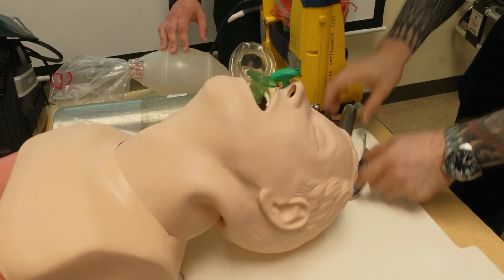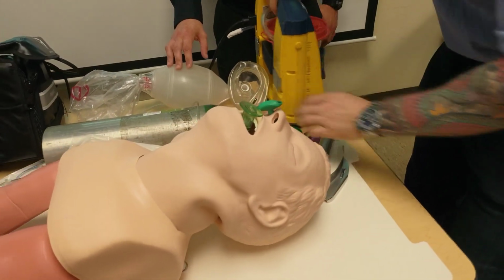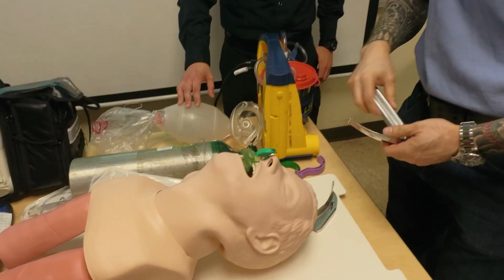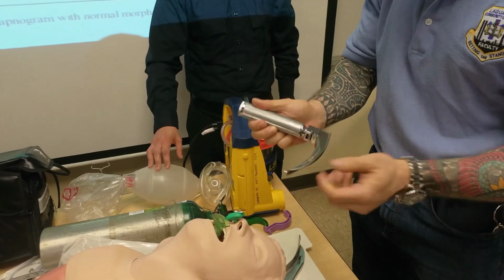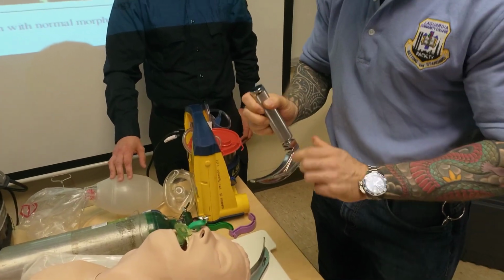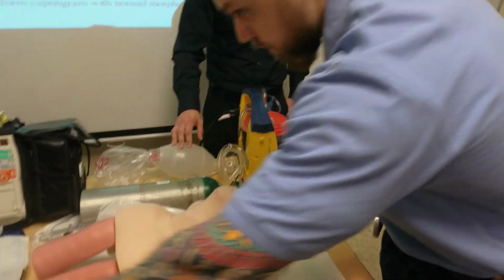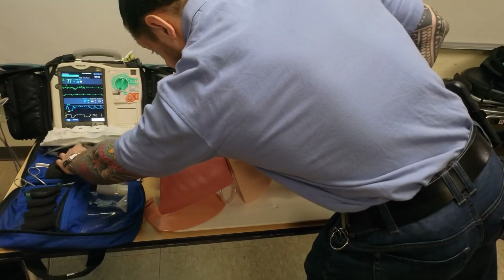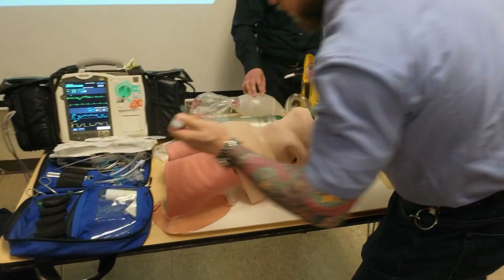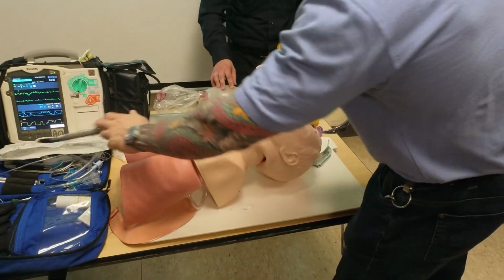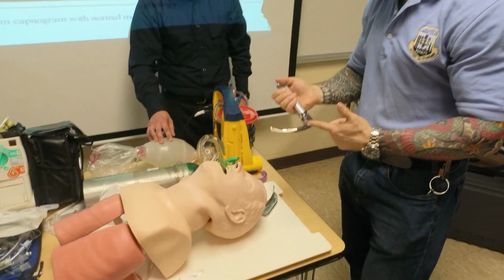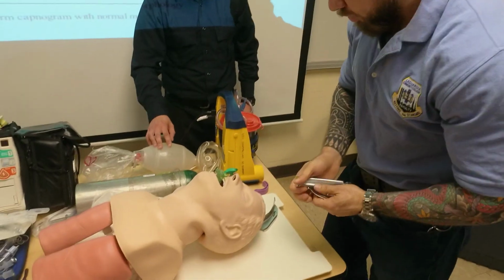Stay here, I'm going to use you as my partner. You're then going to prepare all your equipment. You're going to get your blade. I'm using here a Mac blade. You have a Miller, which is a straight blade. There's no such thing as one blade for trauma or medical. You use the blade you're most proficient in. I'm most proficient in Mac, so I'm using that. So check your blade.